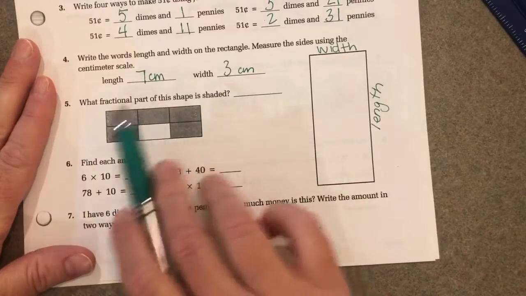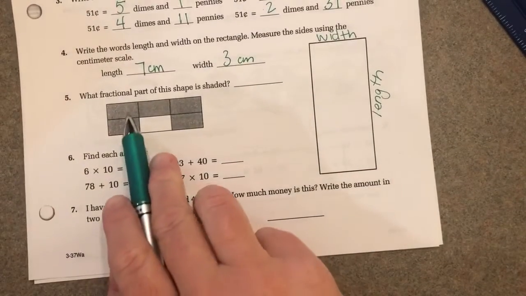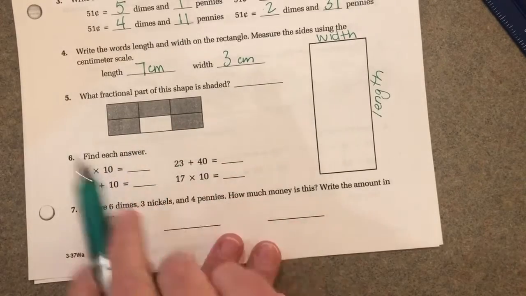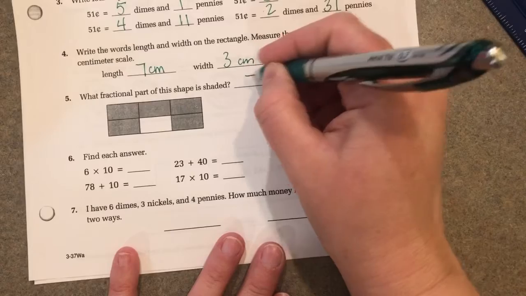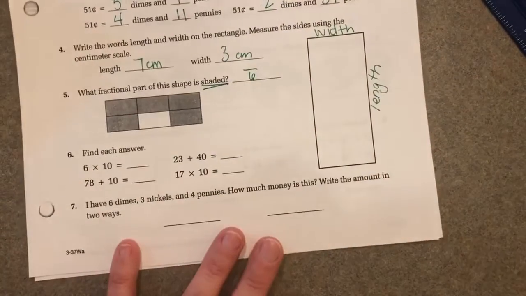Okay. What fractional part of this shape is shaded? So how many equal pieces are there? We have to figure out our denominator first. How many equal pieces? 1, 2, 3, 4, 5, 6. There are 6 pieces. They are all equal. So that's the number on the bottom.